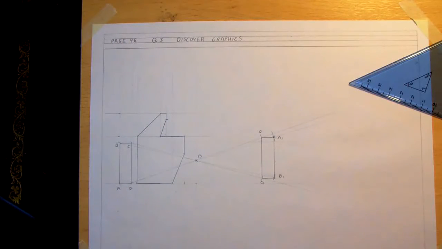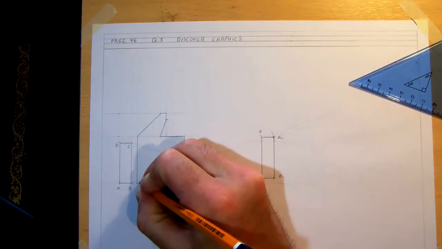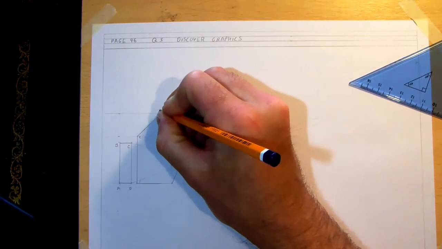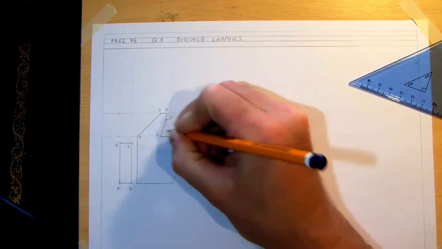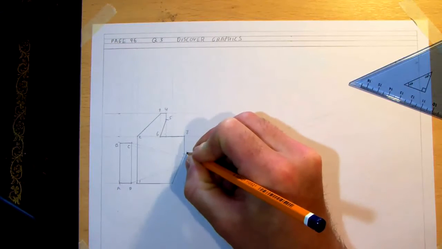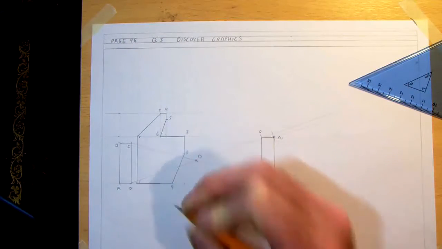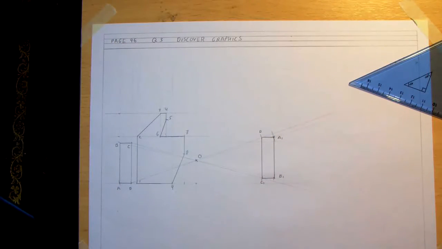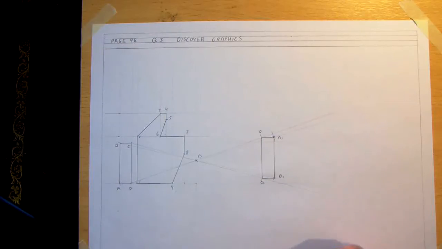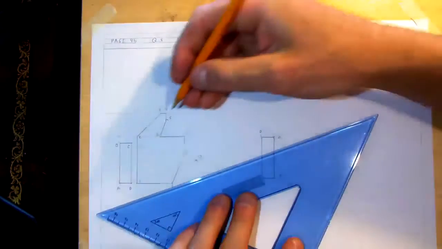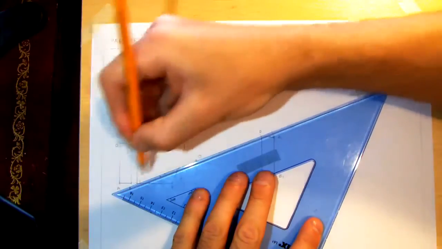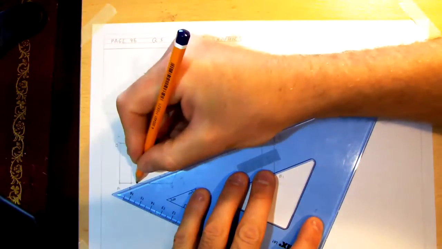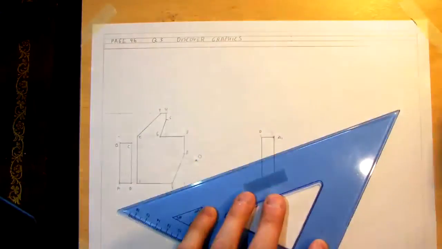Move on. Do each point of the thumb. 1, 2, 3, 4, 5, 6, 7, 8, and 9. 9 points. Break it up if you want to, 1 to 5. 1 goes through O. And off out here somewhere.